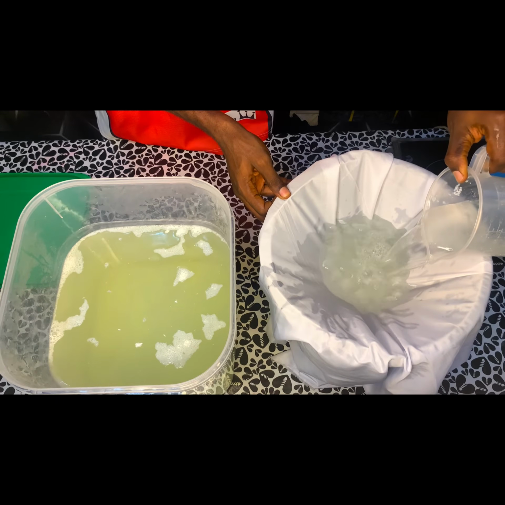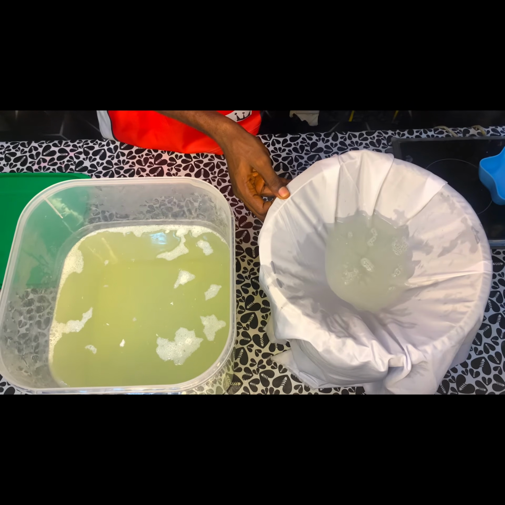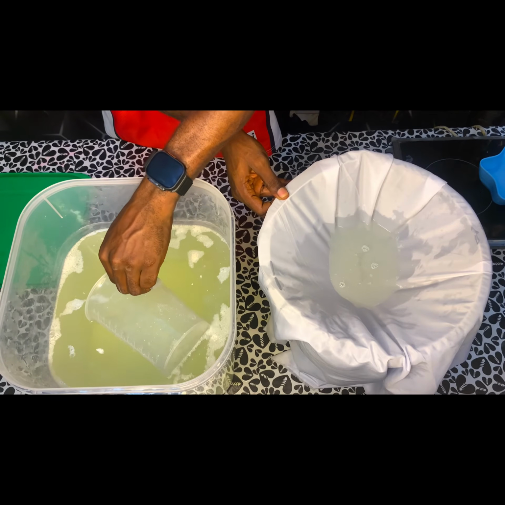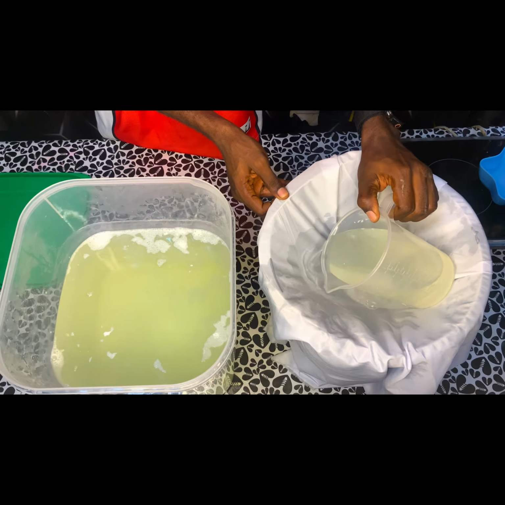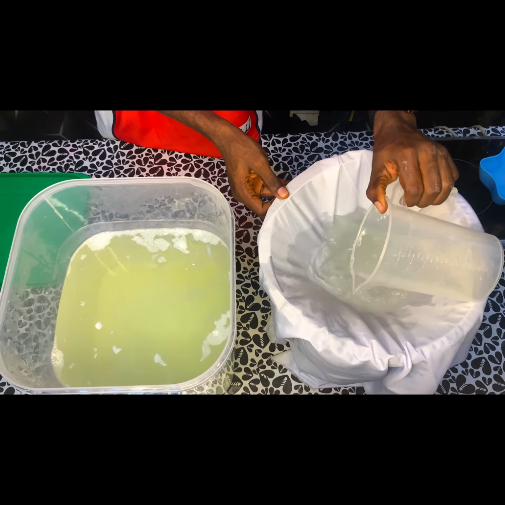Now you can see I am filtering the production. I don't want the particles to enter, so I'm filtering it.